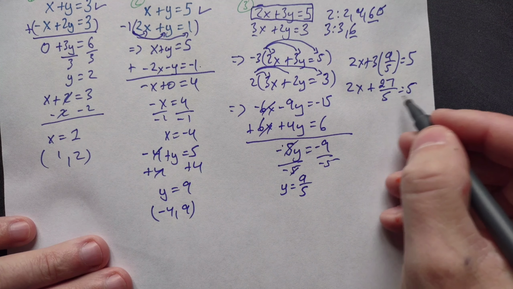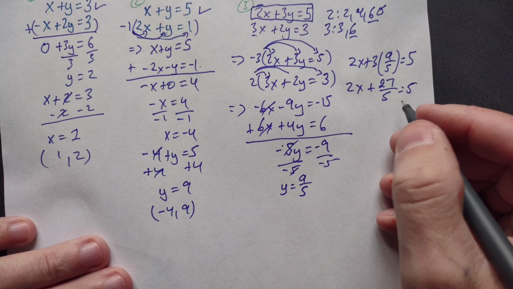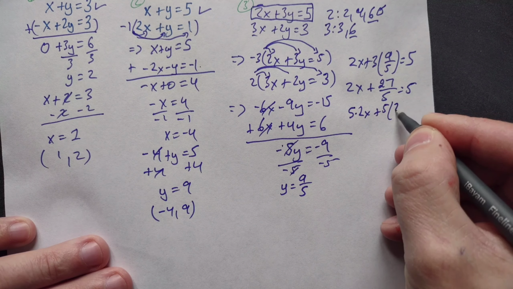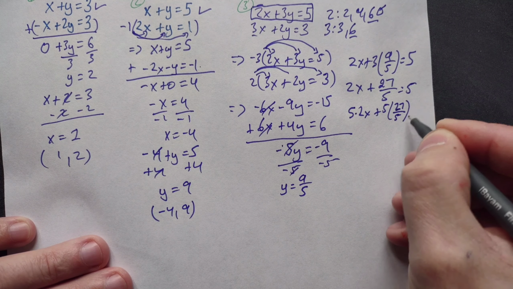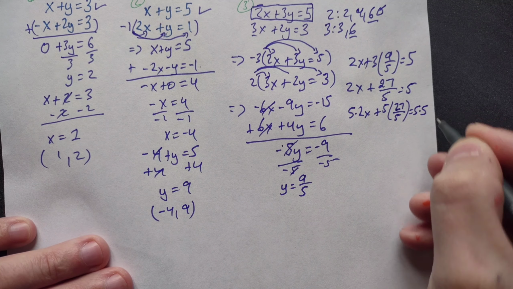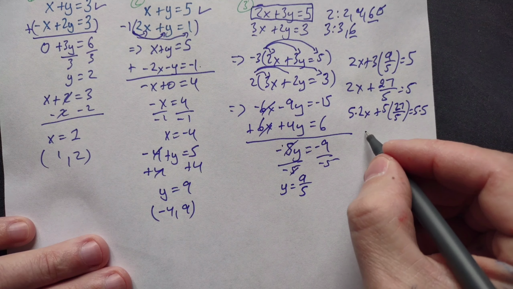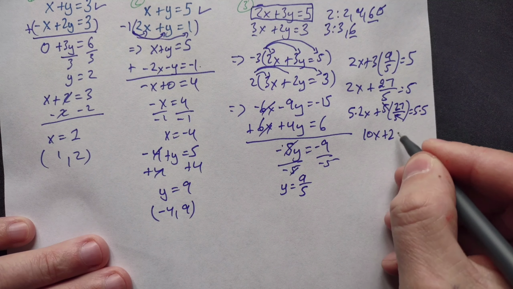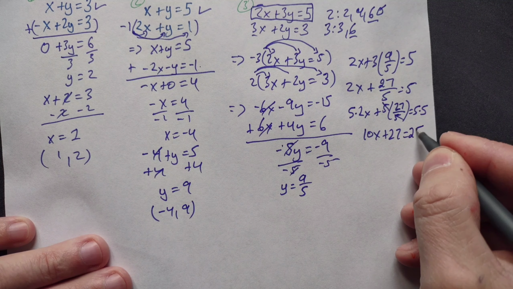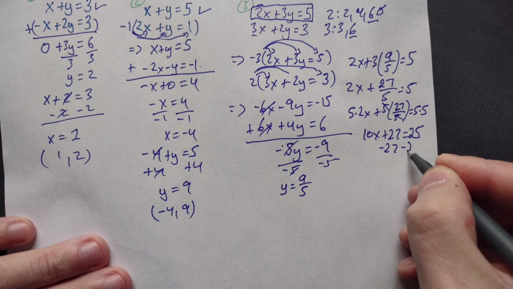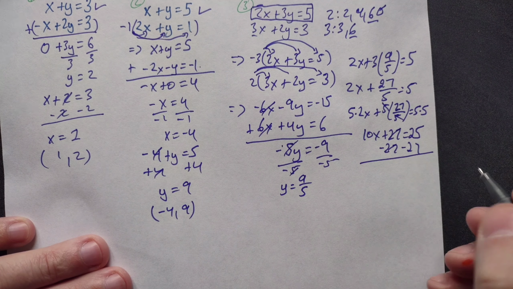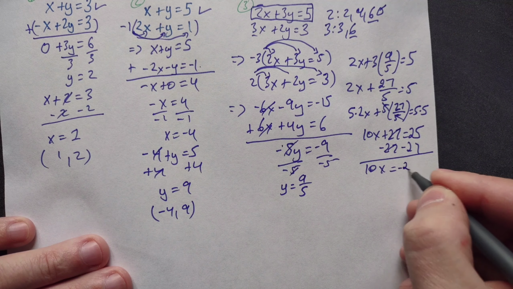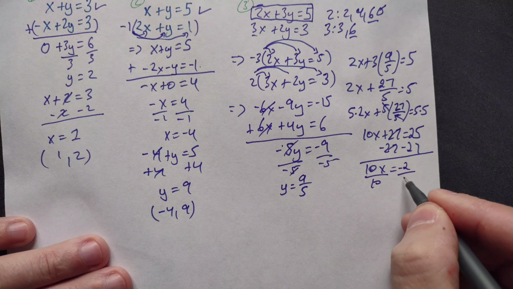Continue. Here we have fractions, so just multiply every term by 5. It's going to be 5 times 2x plus 5 times 27 over 5 is equal to 5 times 5. So 5 times 2x is 10x. This 5 cancels with that 5, leaving 27. 5 times 5 is 25. Subtract 27 from both sides. These two will cancel, so you have 10x equals 25 minus 27, which is negative 2. Divide by 10 and reduce here.